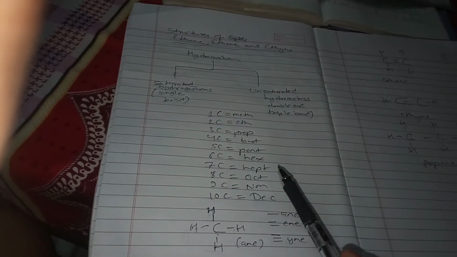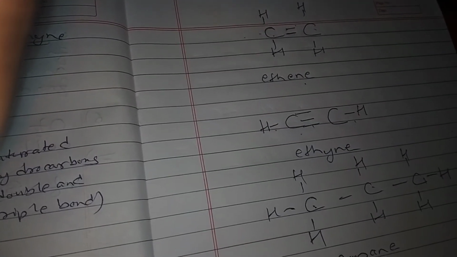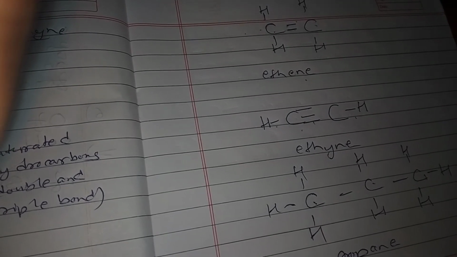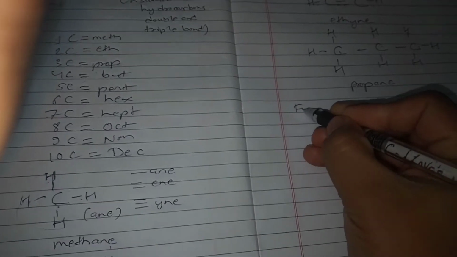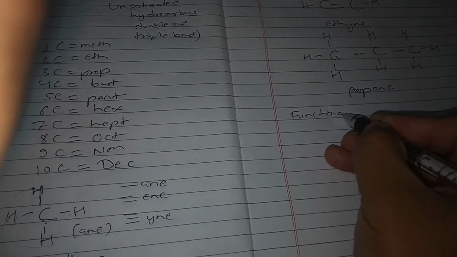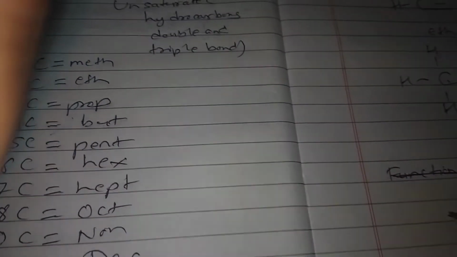Okay, and you have to remember the number of carbon atoms: 1 carbon atom meth, 2 carbon atoms eth, 3 carbon atoms prop, 4 carbon atoms but. So in this way you have to remember the names for how many carbon atoms. Okay, now next one is functional groups. Not functional groups, now my next topic is isomerism.